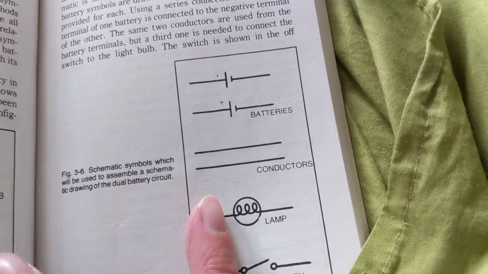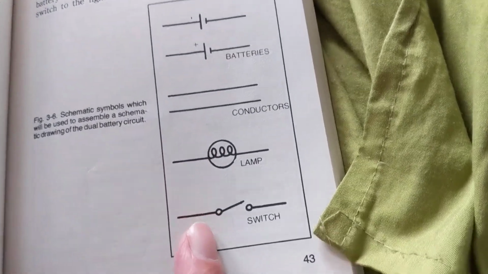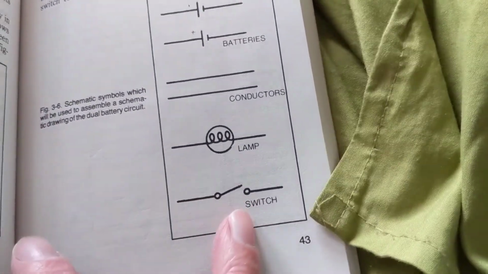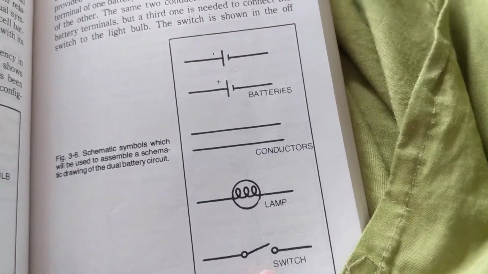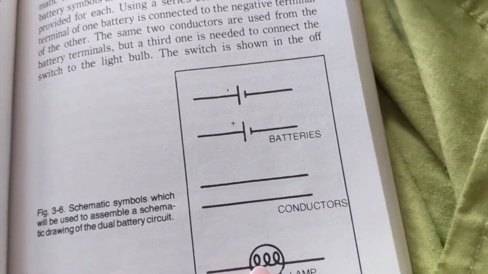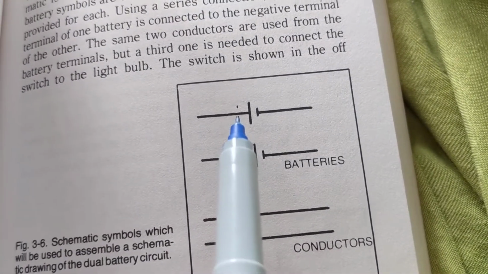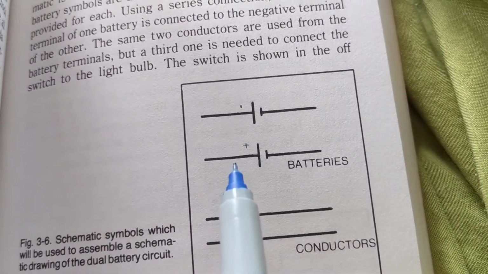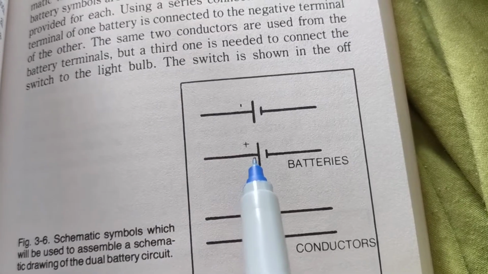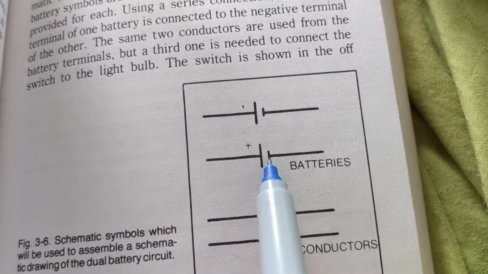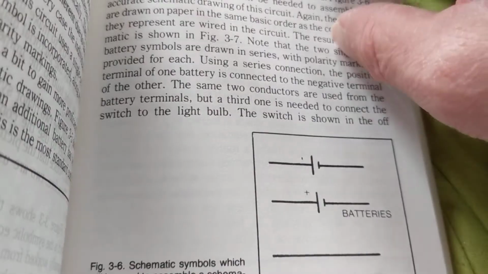Next, batteries, again, conductors. What did we say was missing? A switch that we didn't have in the other ones, right? Look at this one. See, this is positive. This is also positive, but it tells you it's negative. That's not true. This is the positive one. The small one is the negative one. Let's go to another one.